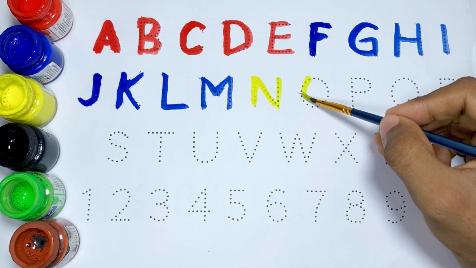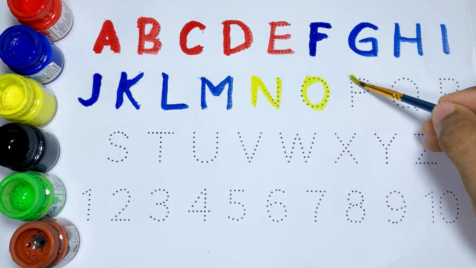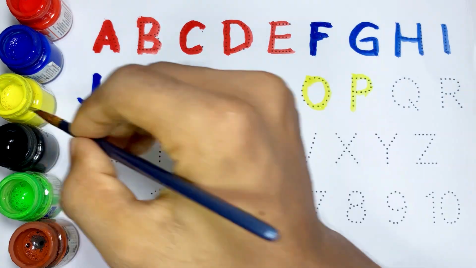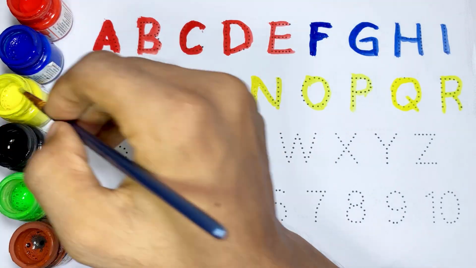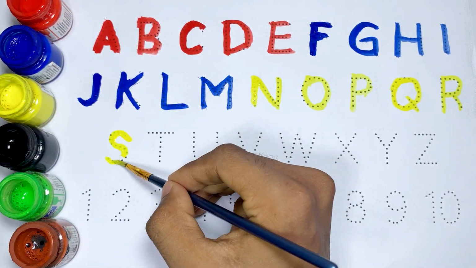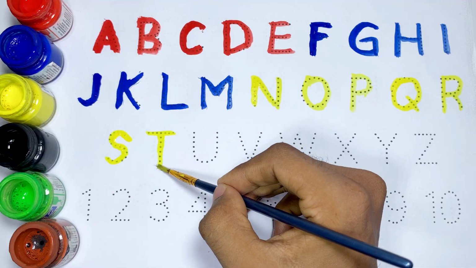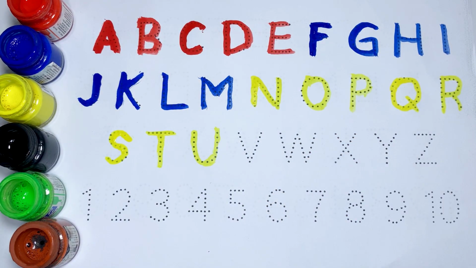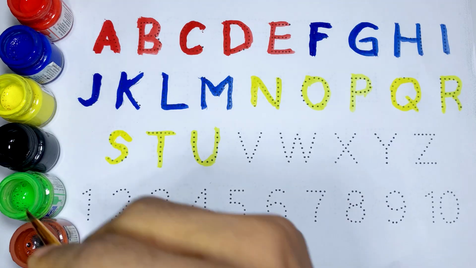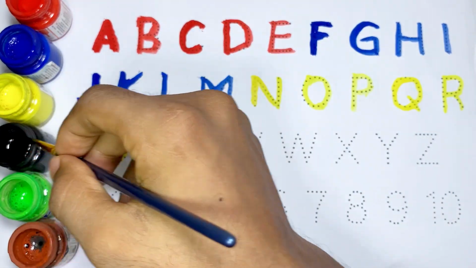N for nose, O for octopus, P for parrot, Q for queen, R for rose, S for sun, T for teacher, U for umbrella. Kids, so now you draw V, the alphabets of V, and use black color.